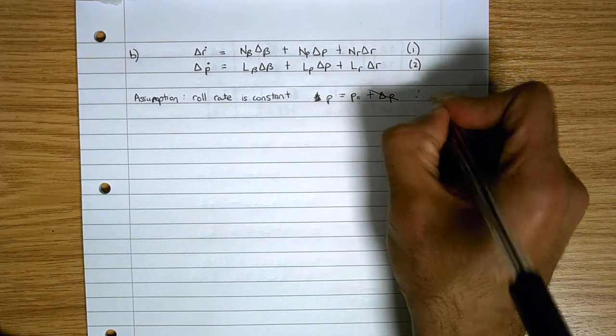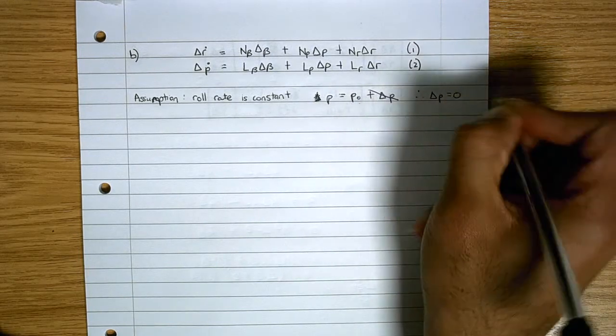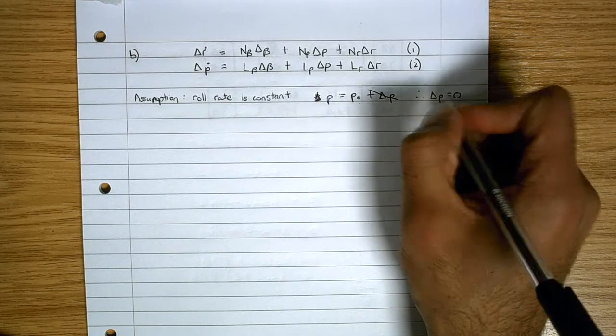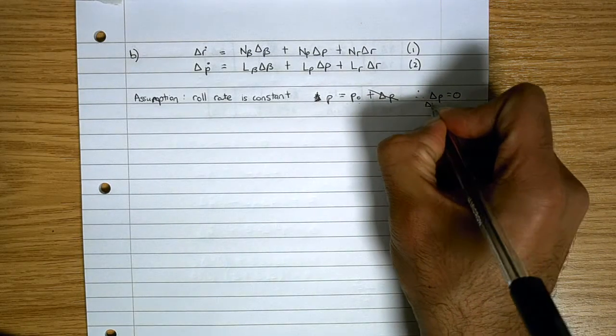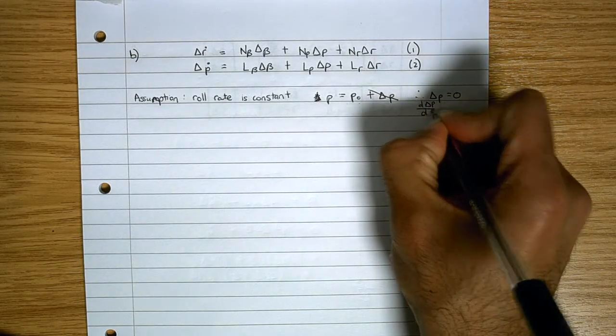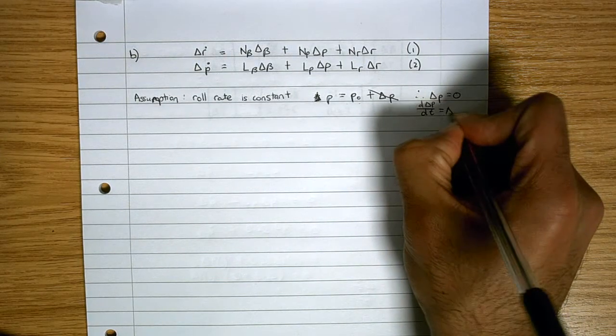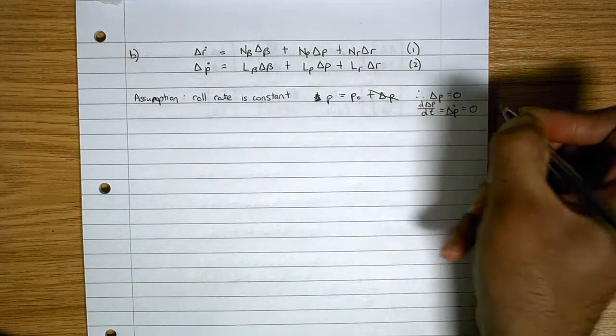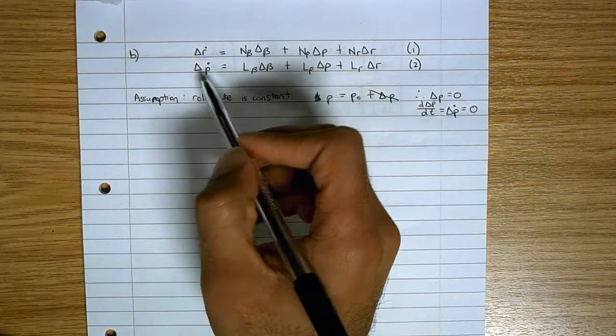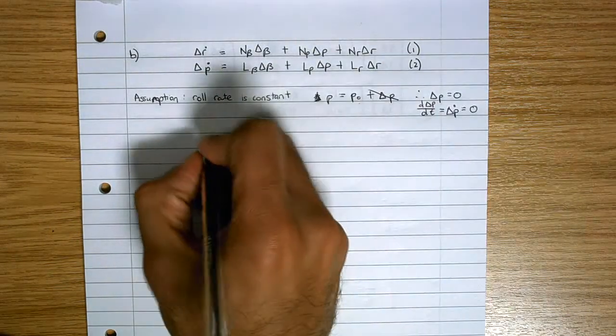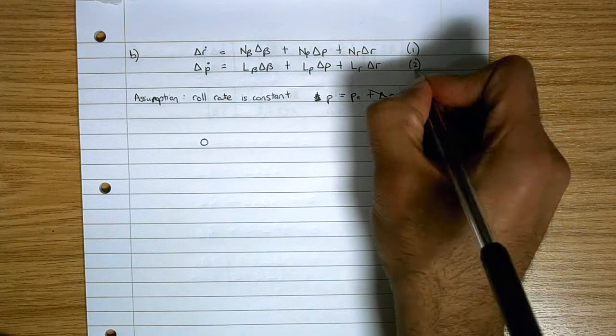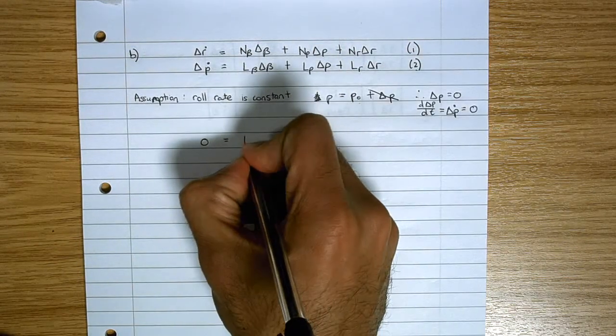So you know that delta P is equal to 0, which means that the rate of change of that, which is delta P dot, is also equal to 0. So you can apply both of those back into equation 2, and you end up with the following simplification.